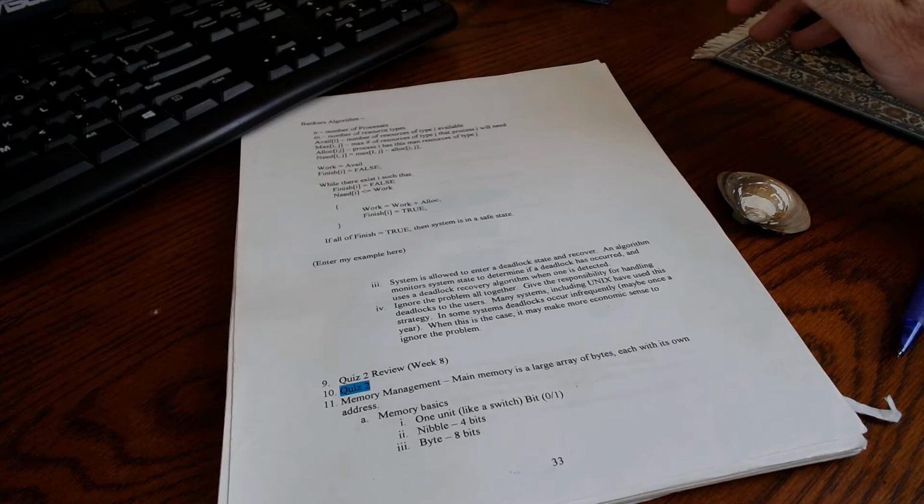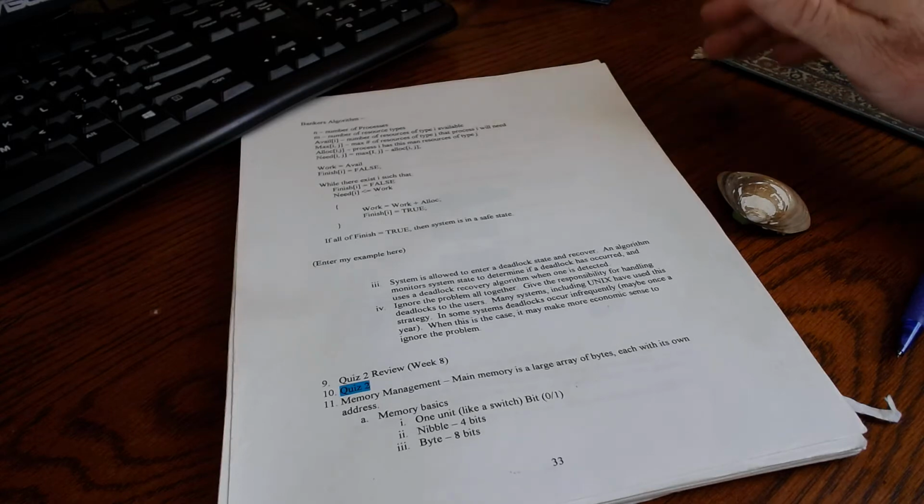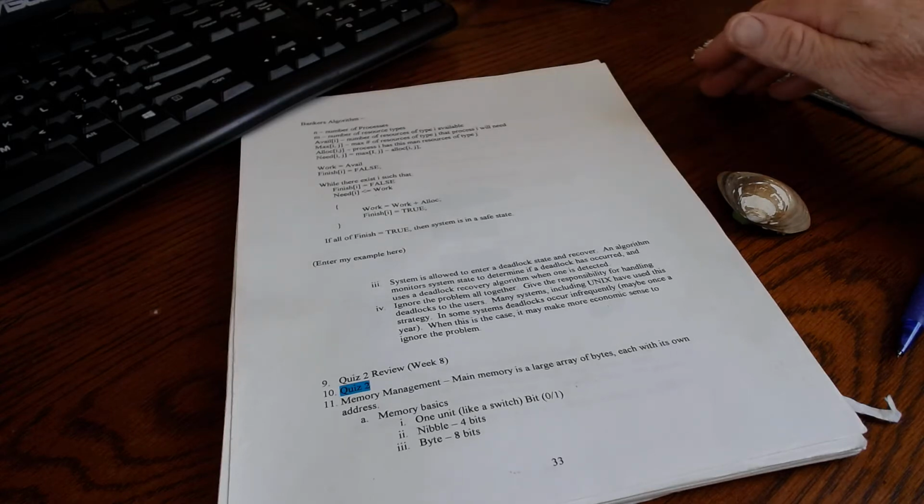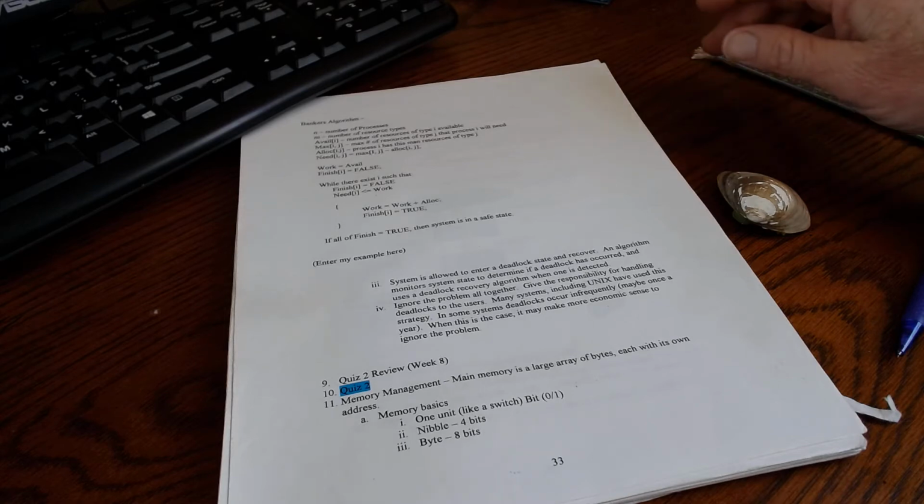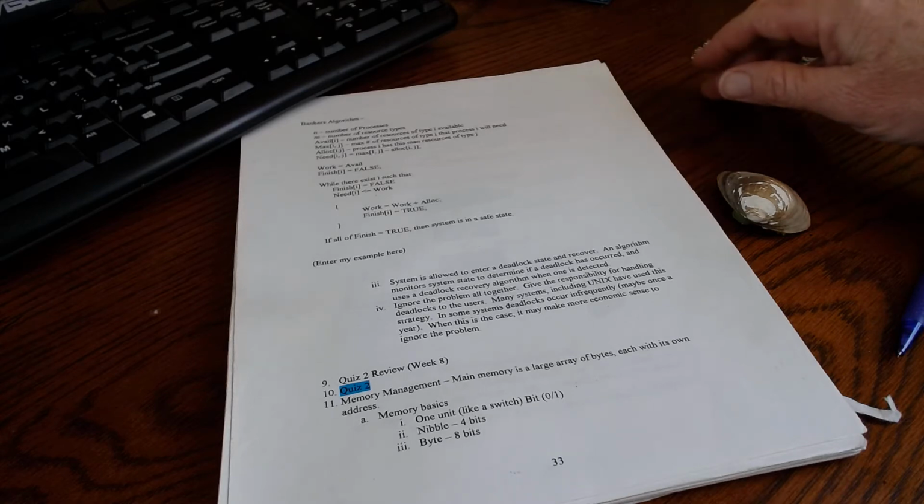So to start off with, this section is about memory management. And what does that mean? That means that the OS handles the computer's memory for a variety of reasons, but the main reason is because processes have to be memory resident in order for them to run.